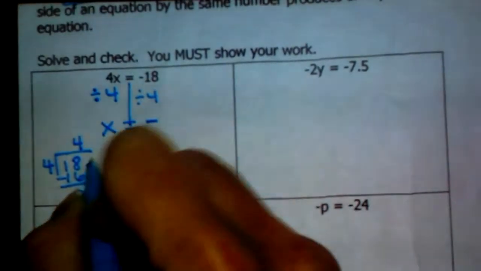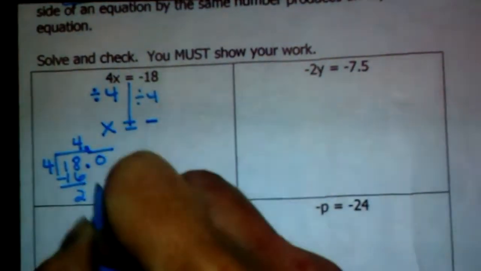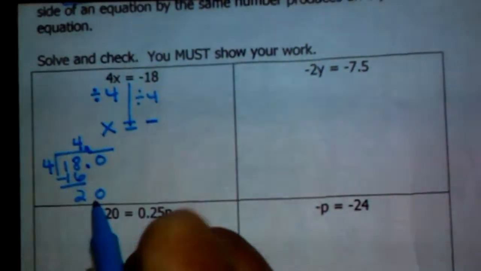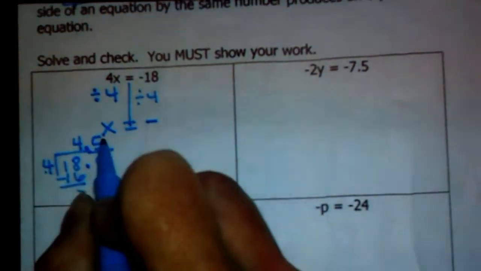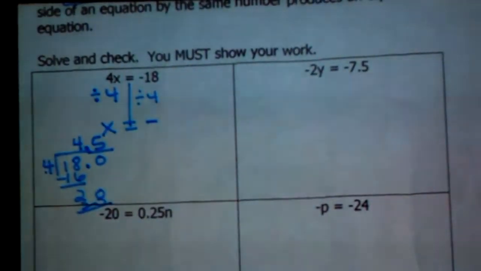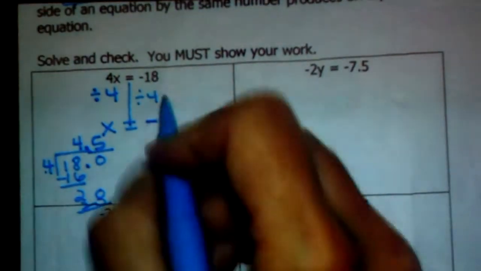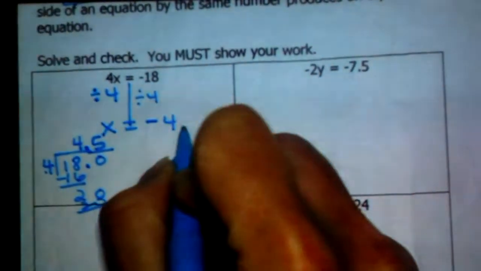Because now I'm left with 2 and I'm out of numbers. That means I need to throw a decimal point in there, and I need to add a 0. 4 goes into 20 5 times. 4 times 5 is 20, so we're good. So that means that the solution for this one is negative 4.5.